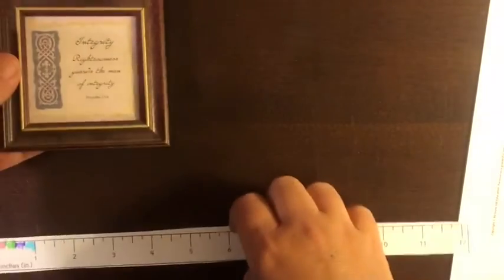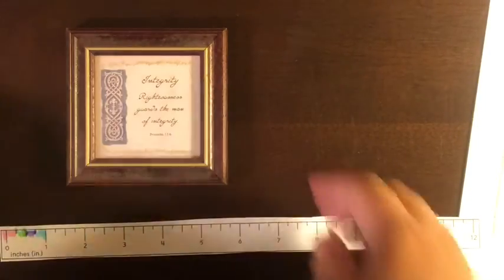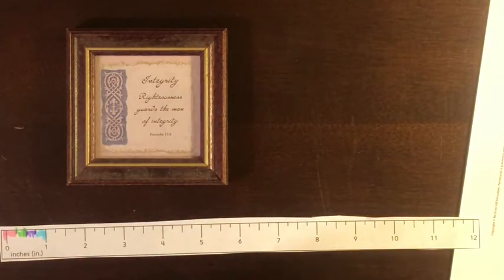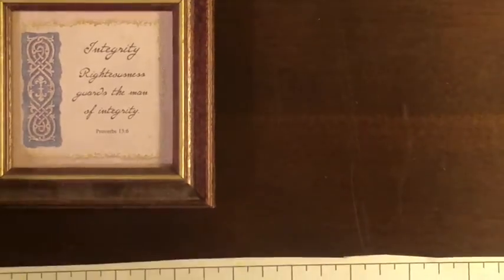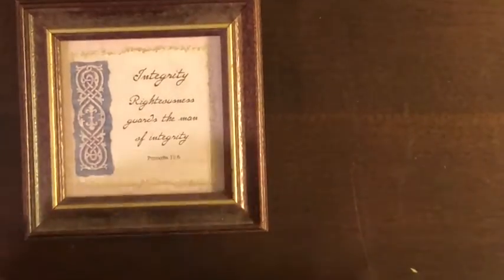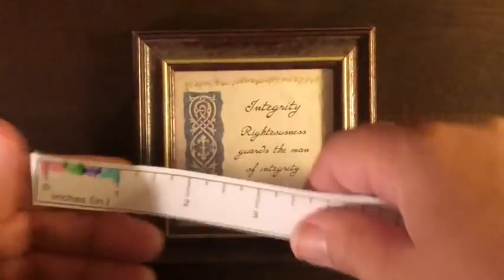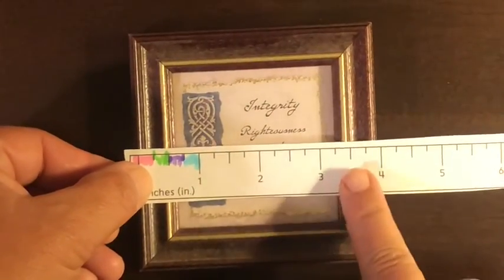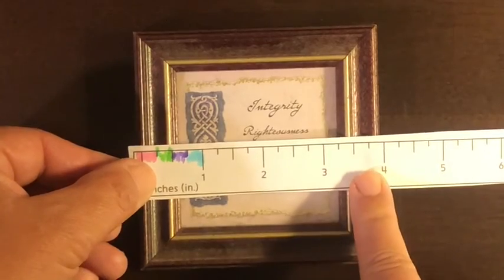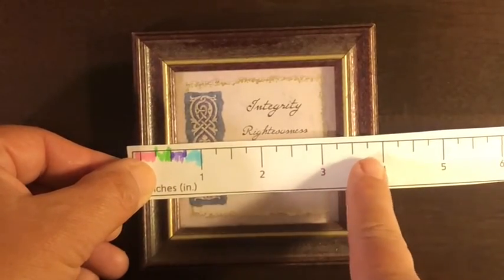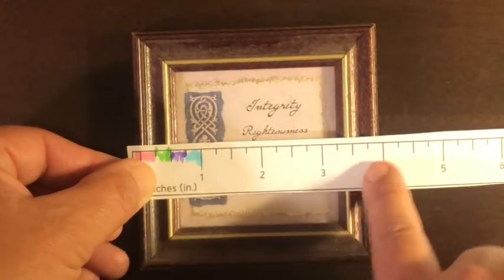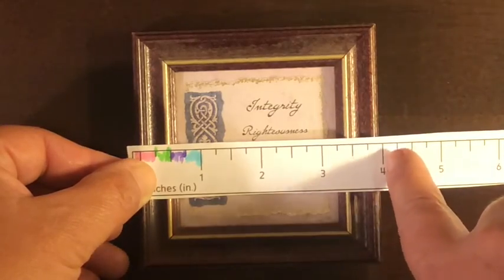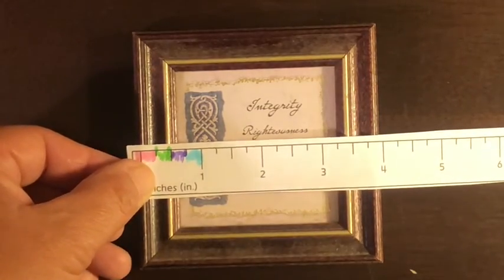All right, let's see if we can find something else to measure. It has a picture frame and it says, integrity, righteousness guards the man of unity, Proverbs 13:6. We're going to zoom in a little bit. Look at this measurement. Line it up on 0, and it's past 3.5, and it's past 3 3/4. So what's a good measurement for it? It is 4. Good job.